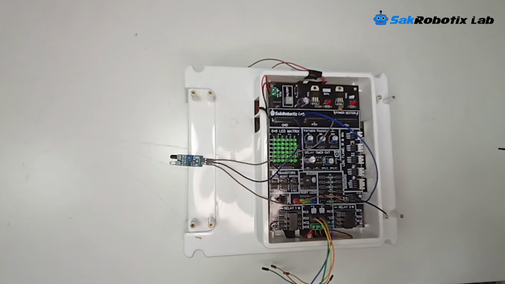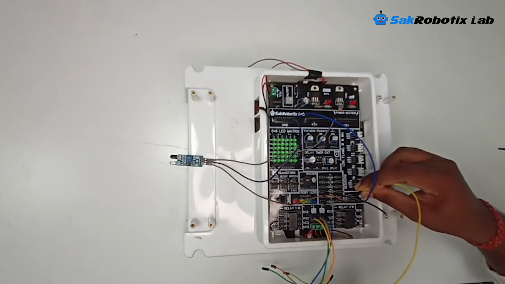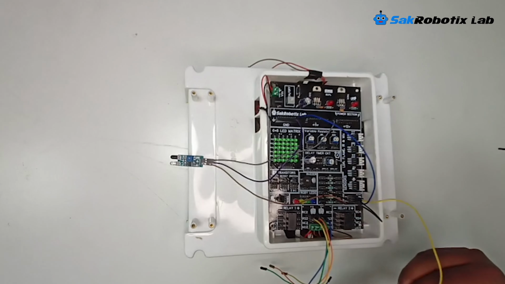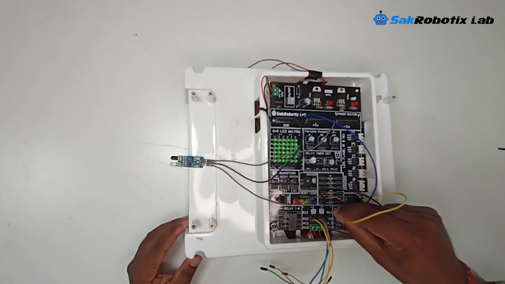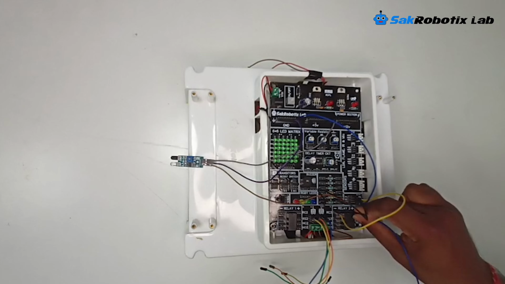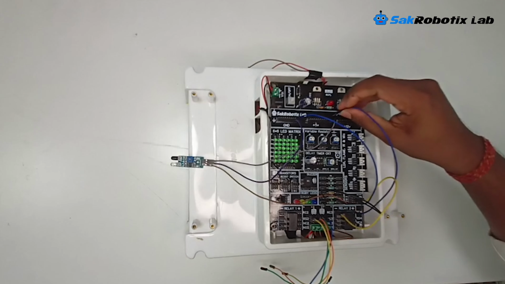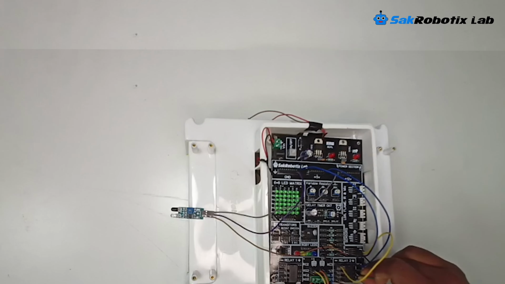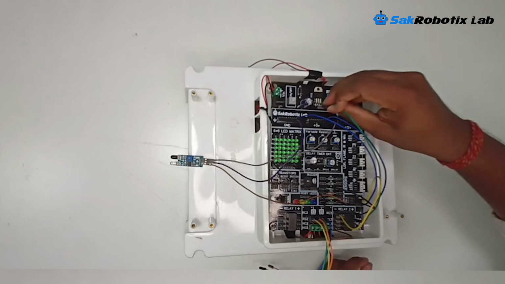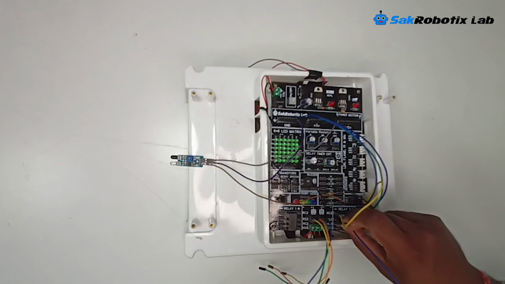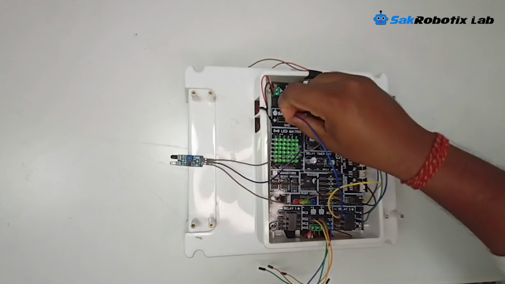Similarly, from the collector we take the signal to the DPDT relay, which is connected across RC3, and now we will connect RC4 and RS4 both to 5 volt or 12 volt. So here we use the 5 volt, and RS3 will be connected across the ground.